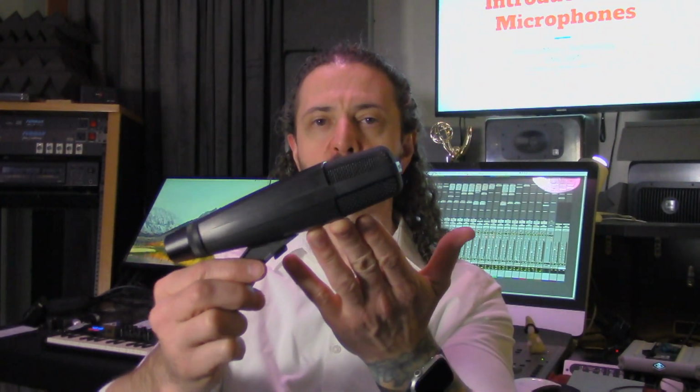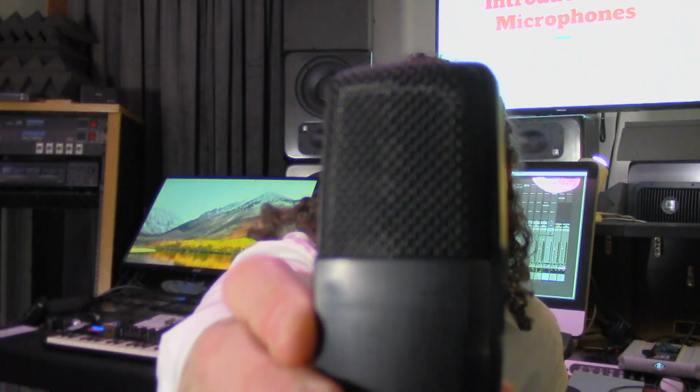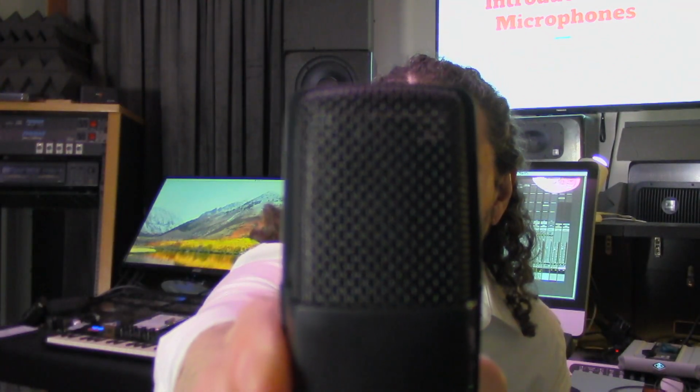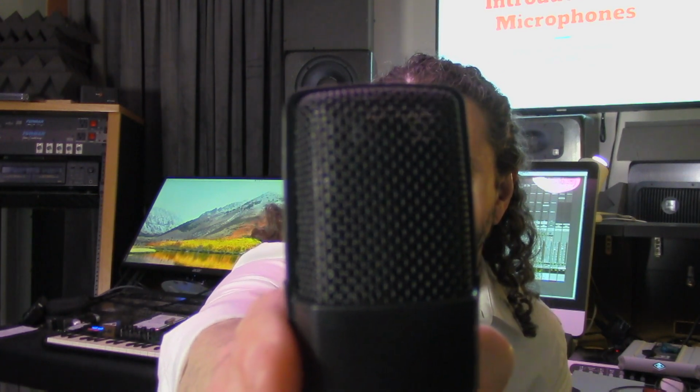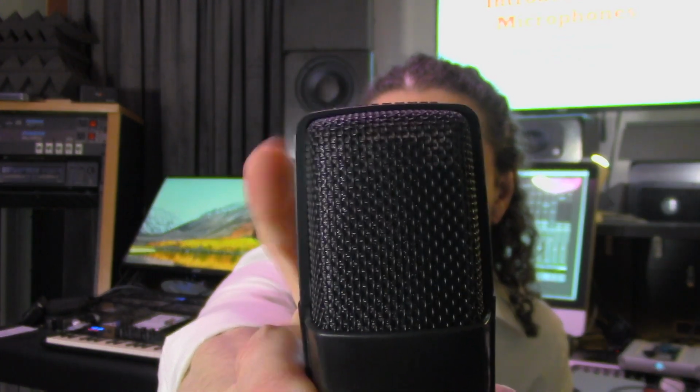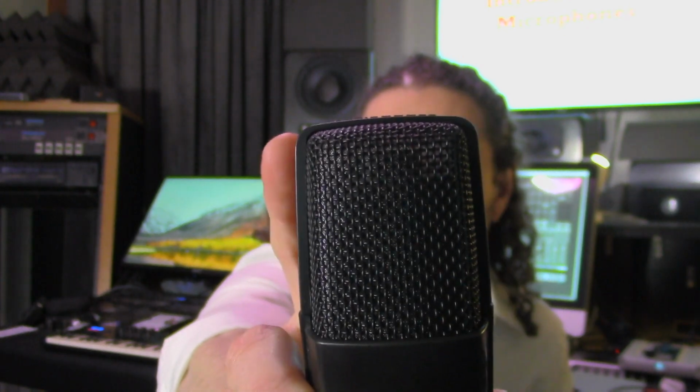I also have a Sennheiser MD421. Again, this one kind of looks like a side address mic, but it is not. It is actually a front address mic. I'm not sure if I can get enough of a shadow through there that you can see. You can see the little round piece in the middle, about that height where my finger is, and that's the dynamic moving coil that's going to move back and forth in this direction in response to sound coming on axis on the microphone.